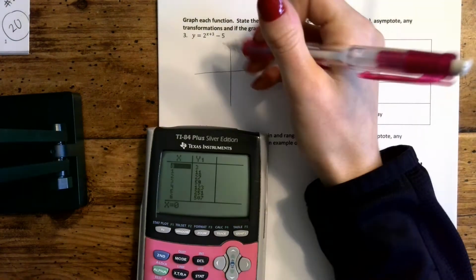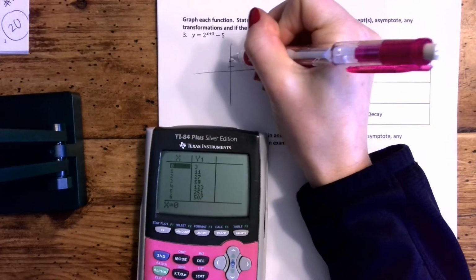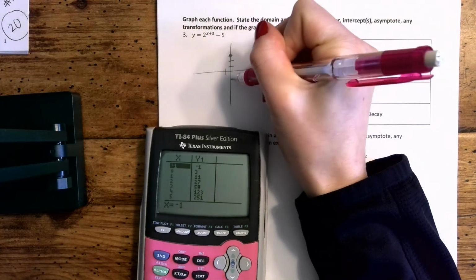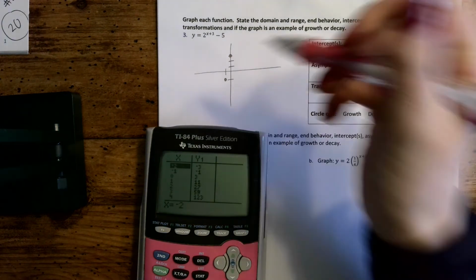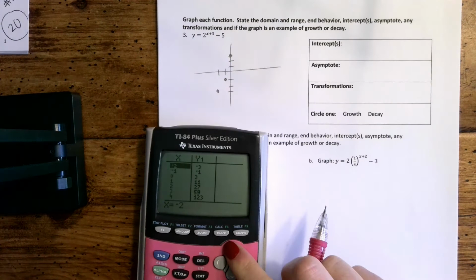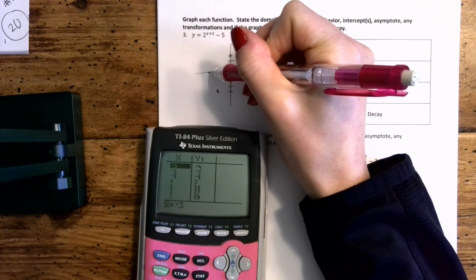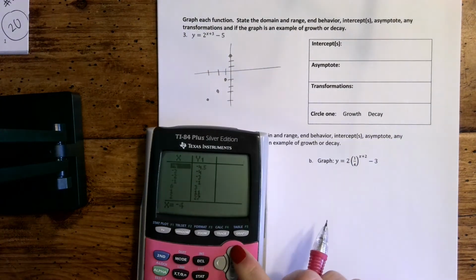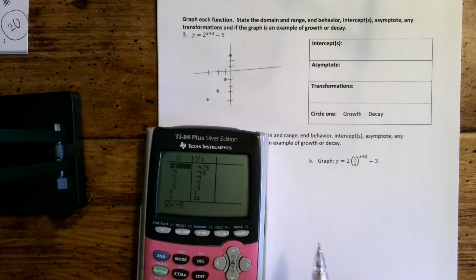111 is kind of big. I'm going to skip that one. 0, 3 I can definitely put. -1, -1. -2, 1, 2, 3, -3, 1, 2, 3, -4, and then I'm getting to some decimals.